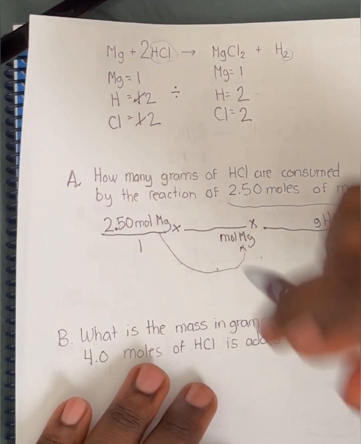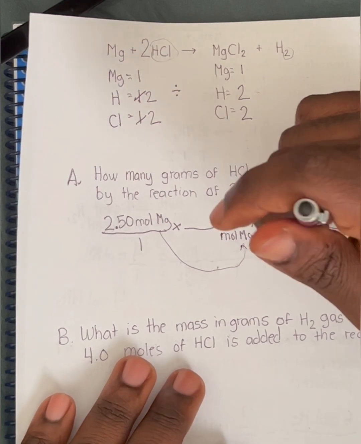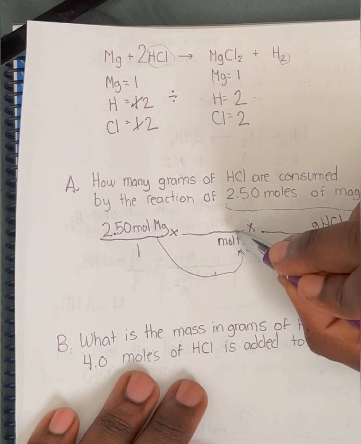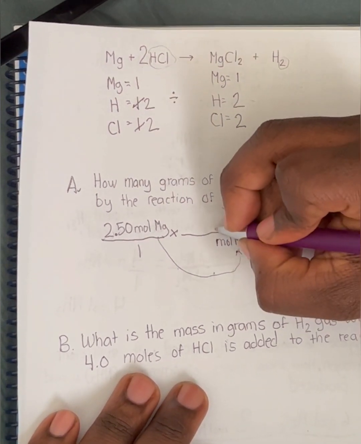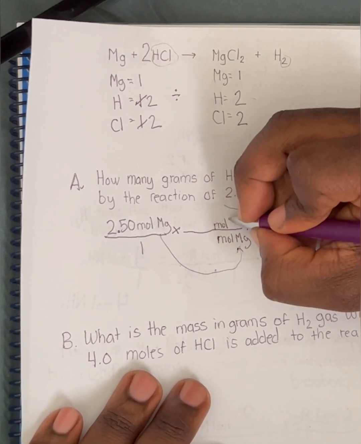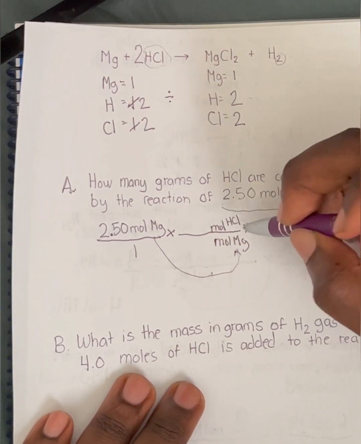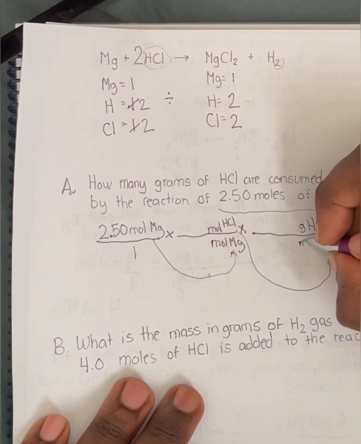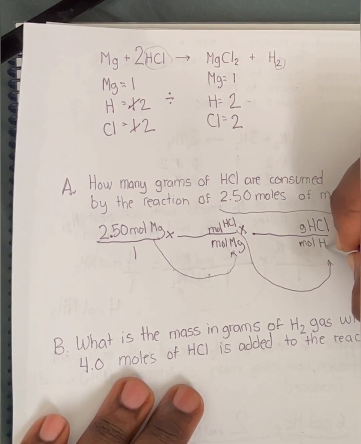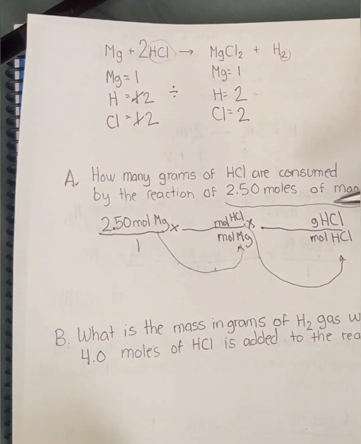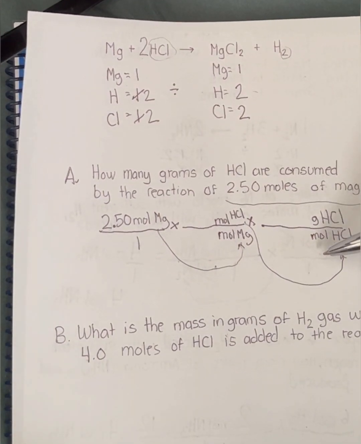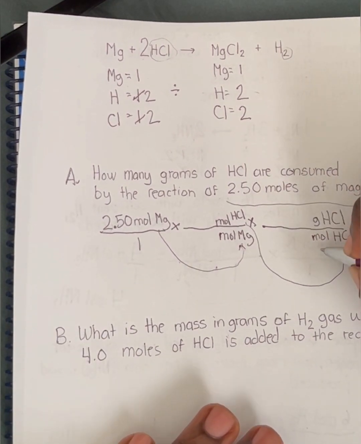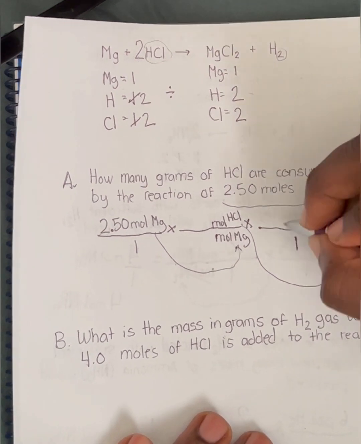Since we're going from moles to grams, this second one in the middle will also be moles. This will be moles of HCl. So again, whatever goes up here is going to go down here. Moles of HCl. So remember, if you have grams of something, you're also going to have moles of it at the bottom. And when it's grams to moles, there's going to be 1 mole equal to however many grams.